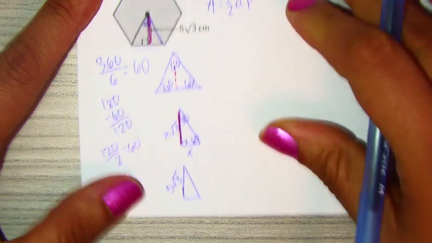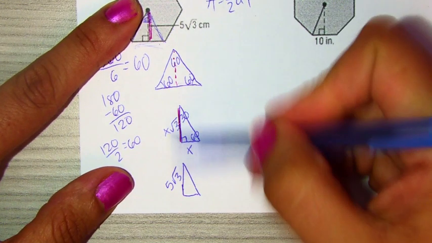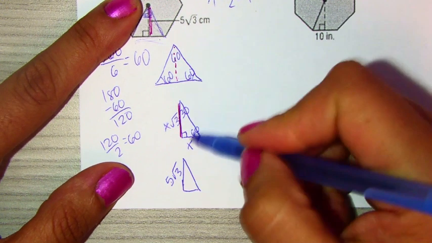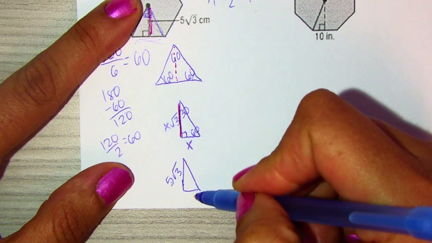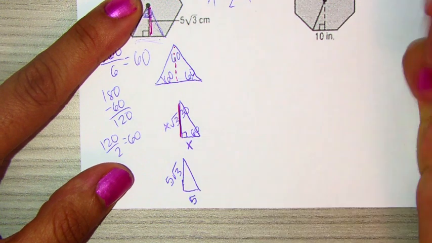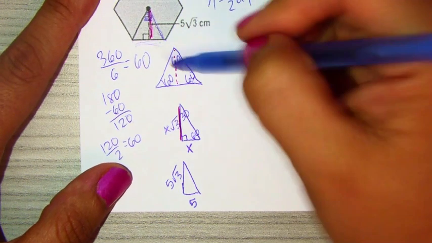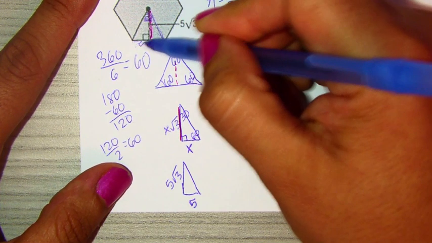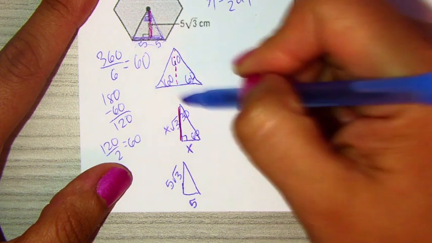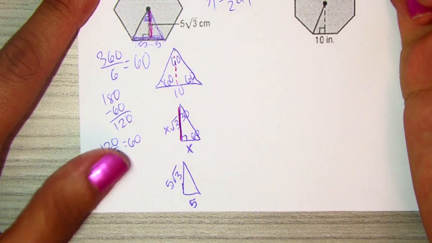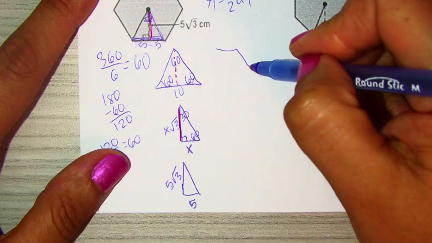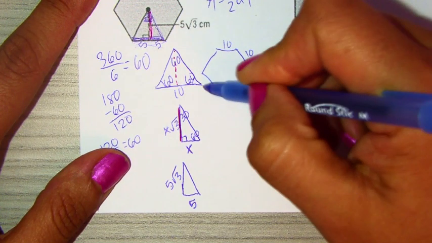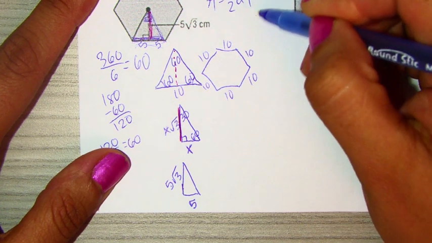And now when you stare at this, you make a connection. If this is true, then that means x is 5. So if this bottom part is x, then this bottom part is 5. And that's what we were looking for, the side, the bottom part. So if this is 5 and this is 5, together the whole thing will be 10. So in other words, we're looking at a hexagon that has 10, 10, 10, 10 all around. So the perimeter for that will be 60.